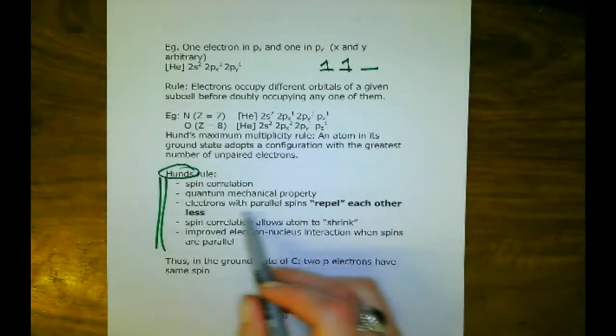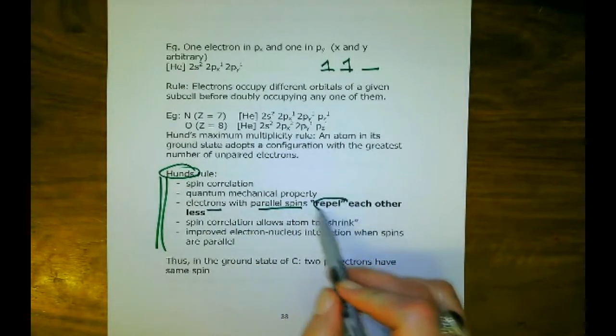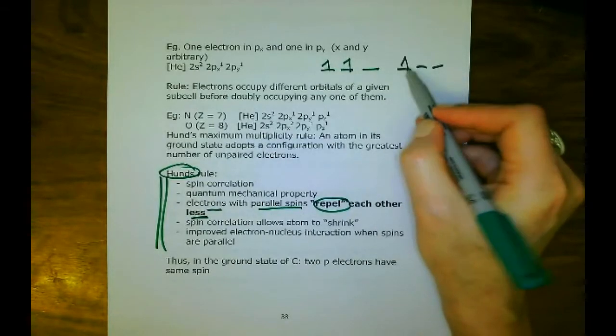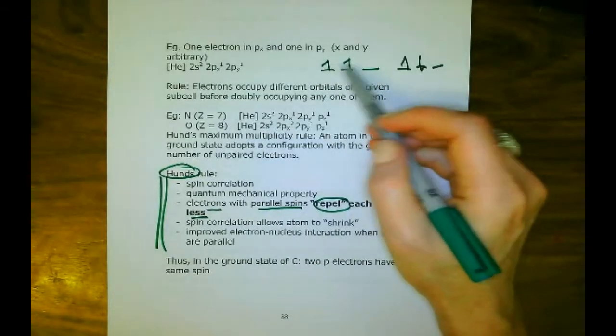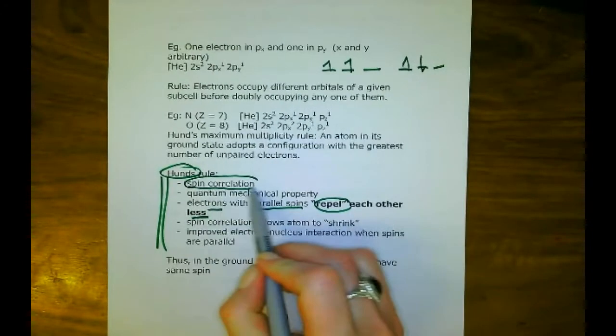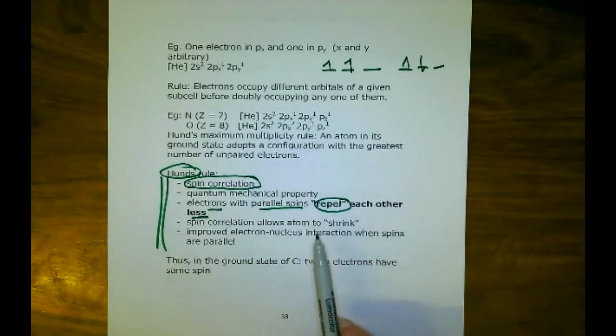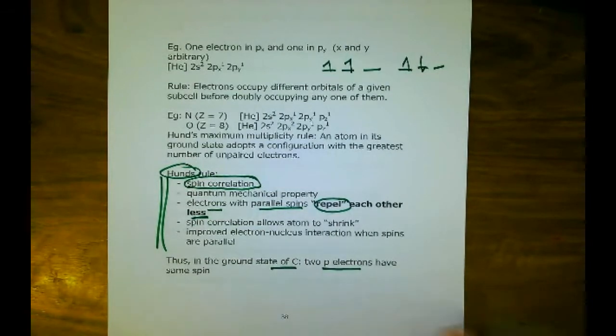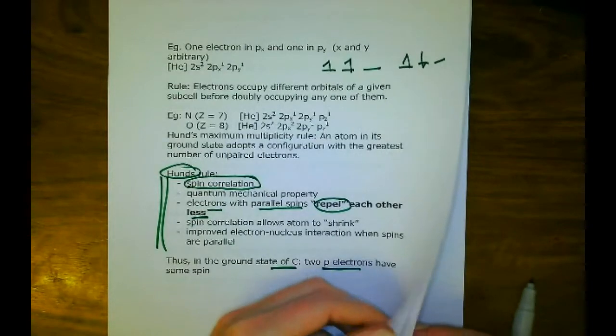And that rule says that electrons with parallel spin repel each other less. So we don't do this. We put them in with parallel spin. And that is known as spin correlation. We're going to see this term again. Spin correlation tells us that electrons with parallel spin repel each other less. So please remember that. So if two p electrons in the ground state of carbon have the same spin, we call that parallel spin.